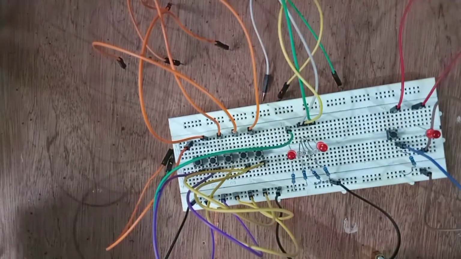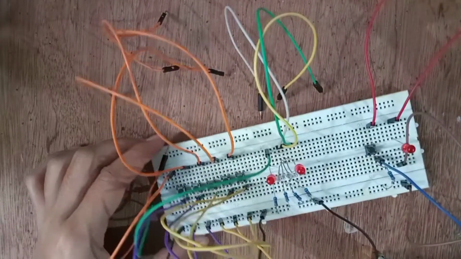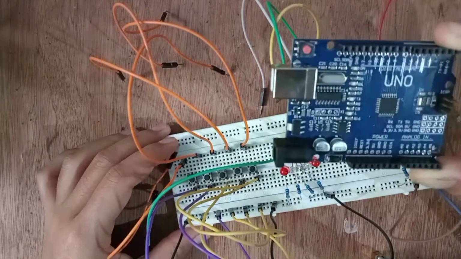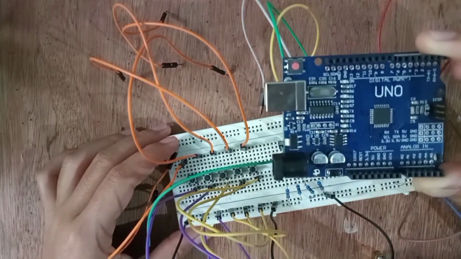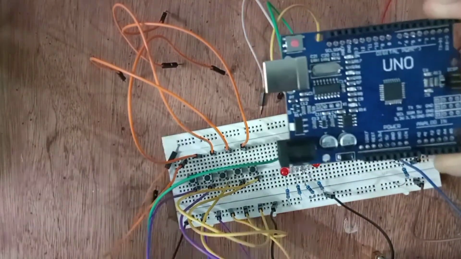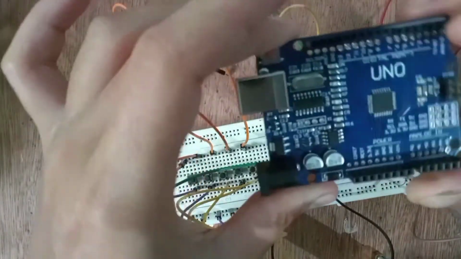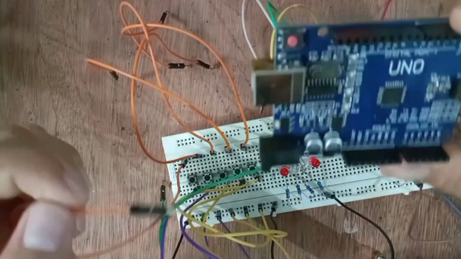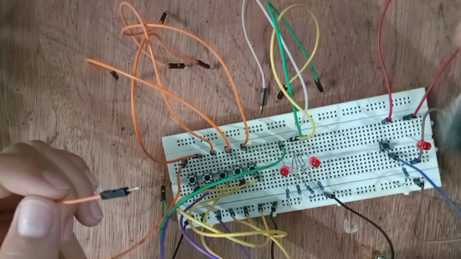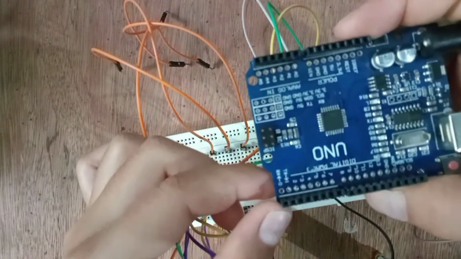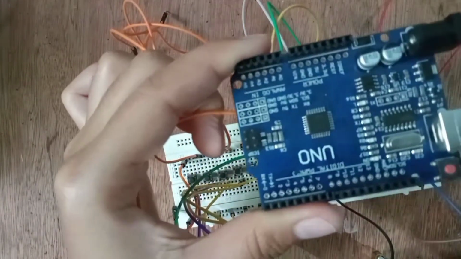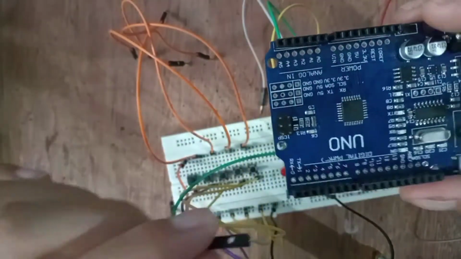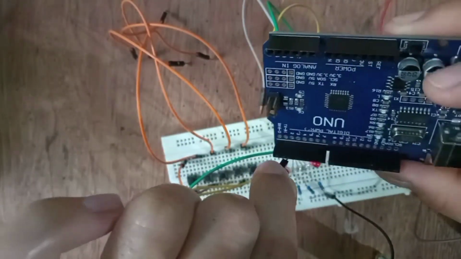So now we already prepared and input all our connections to our breadboard. This time we're gonna connect from the breadboard to our Arduino. Let's connect our first switch here. It will be connected to digital pin number 2. So we're gonna connect it here for pin number 2.